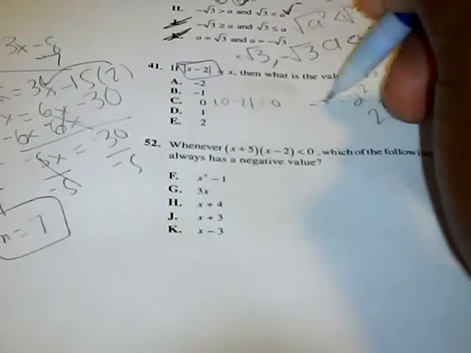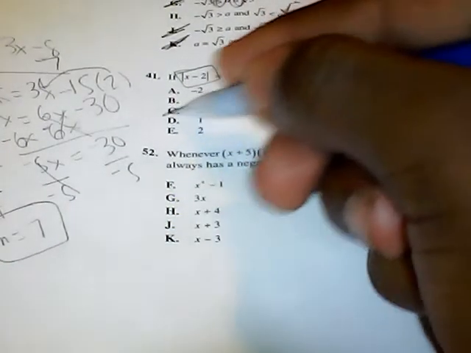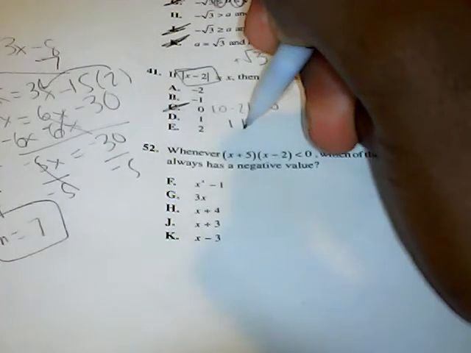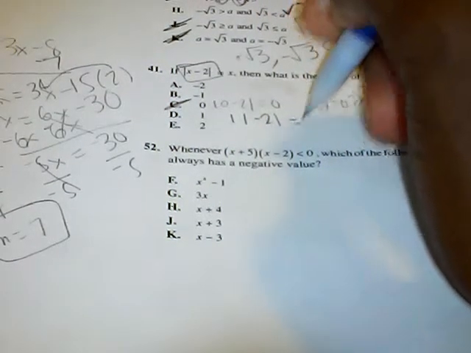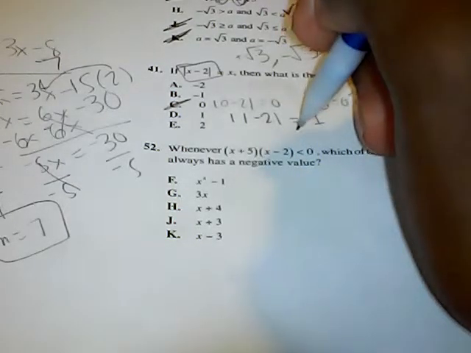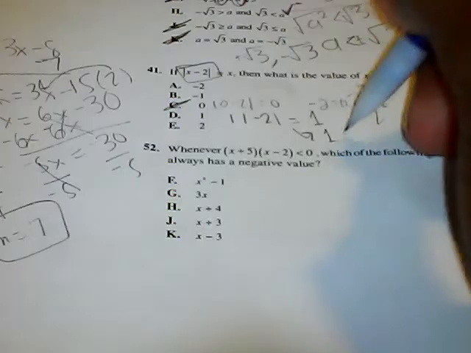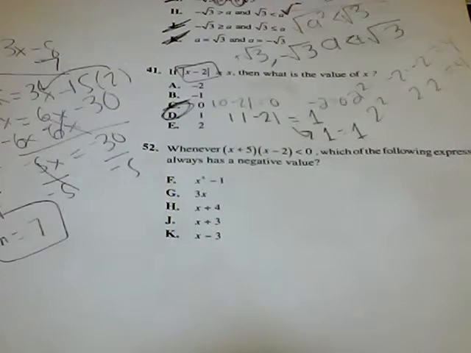And as we can see, negative 2 is not equal to 0, so we know that's wrong. And if we were to go lower and go down to 1, we would see, if we were to plug in 1, we would get the absolute value of 1 minus 2 equals 1. And the absolute value of 1 minus 2 would be the absolute value of negative 1. And the absolute value of negative 1 is 1. So what this shows is that 1 equals 1. And just like that, we got D as our answer.